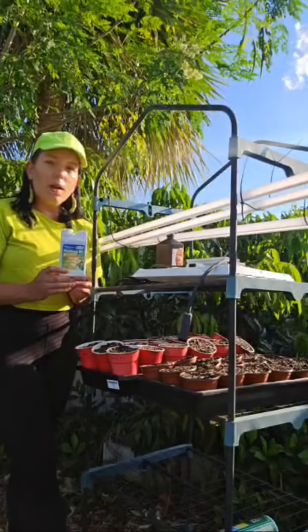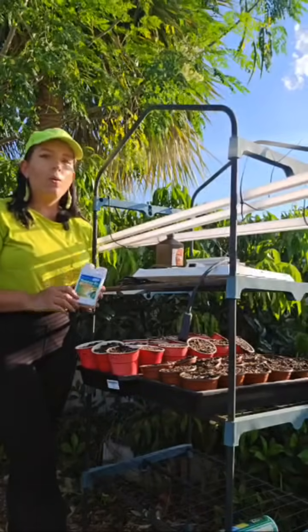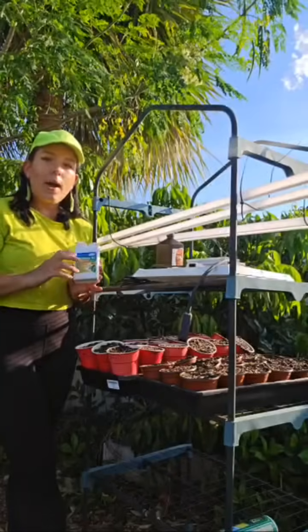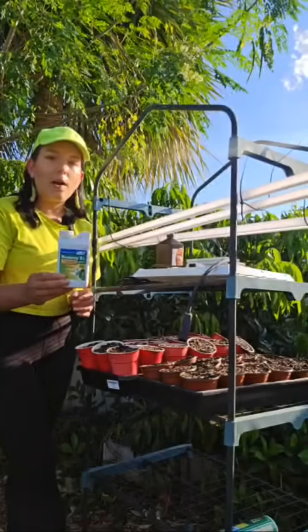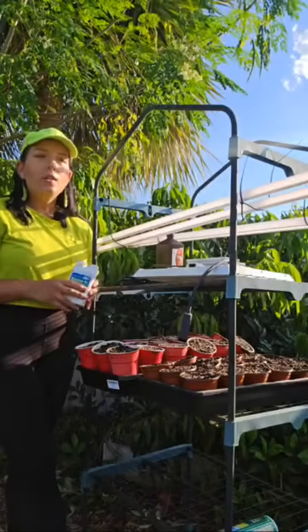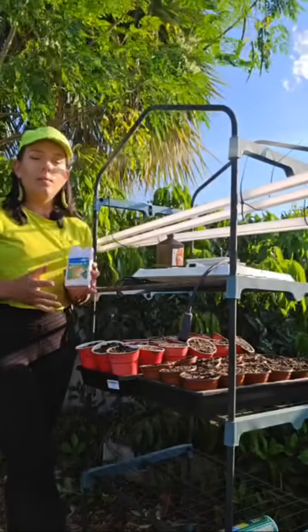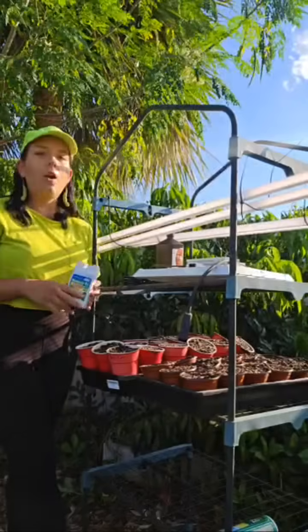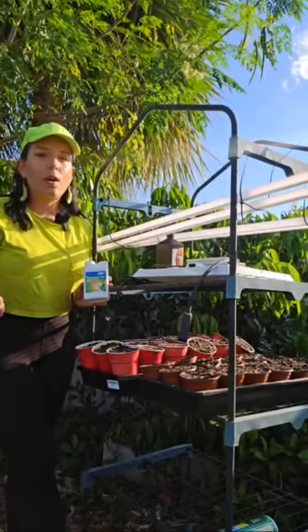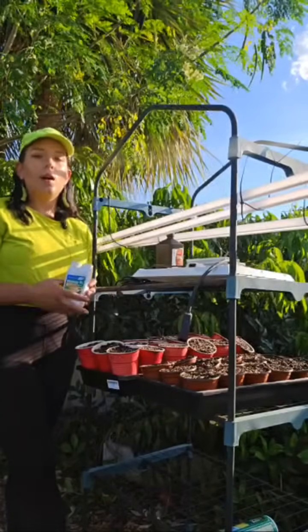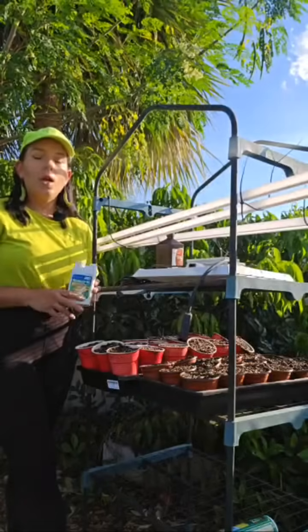But for BT to work, it has to be ingested. So the worms have to chew the leaves that have been sprayed with this product for it to work and kill them. Spinosad works in a similar way. It gets ingested, but it also has added compounds that kill on contact. So it's kind of more broad spectrum.